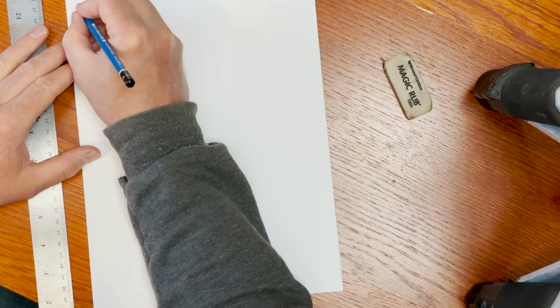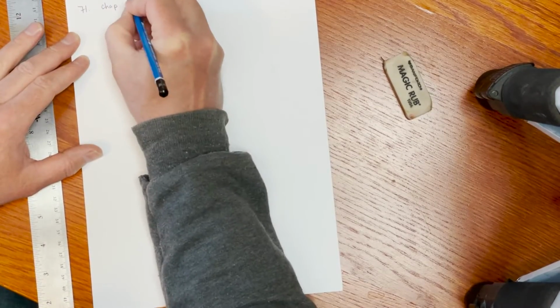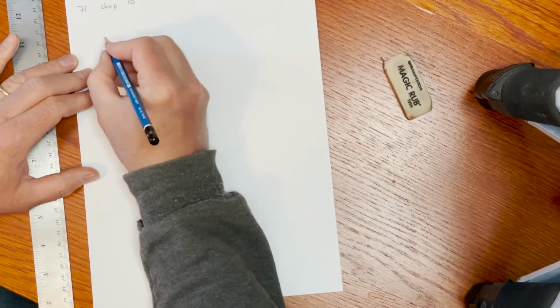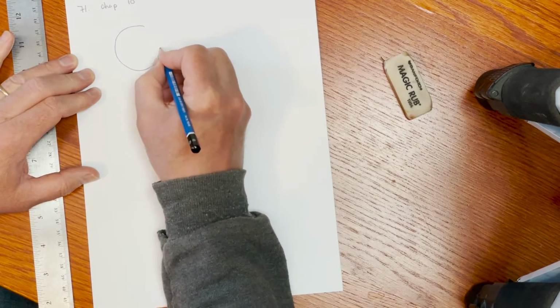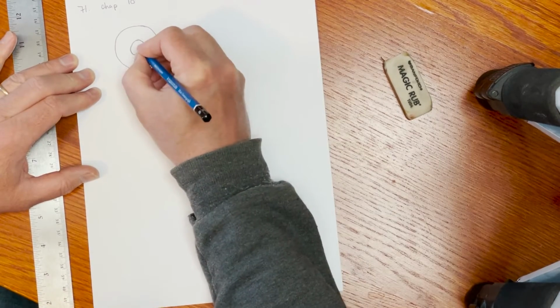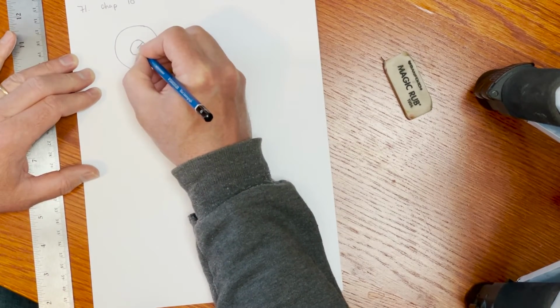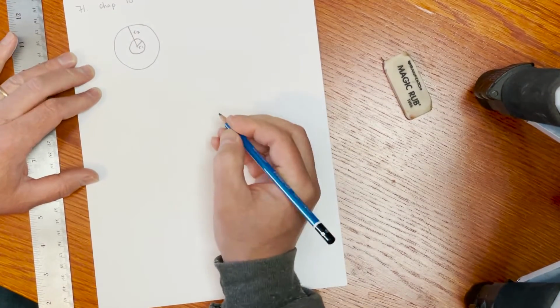Now let's look at an example of torque. This is number 71 in chapter 10. In this one I have two flywheels that are stuck together. We've got a flywheel right there and a flywheel like that. We'll call this radius R1, we'll call this radius R2.